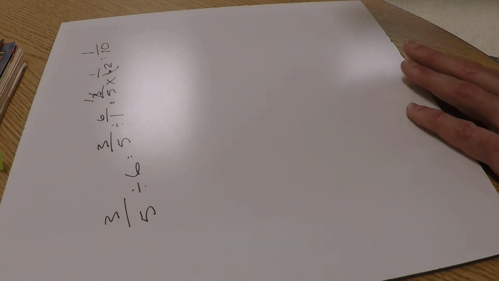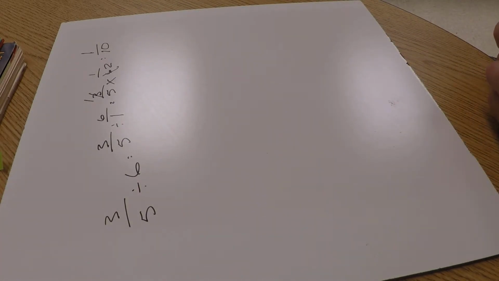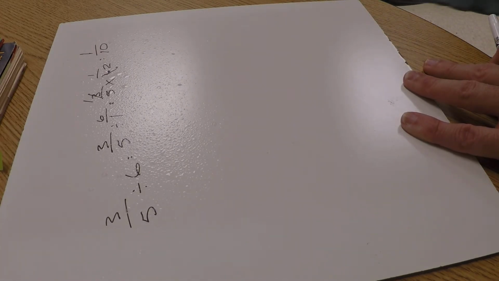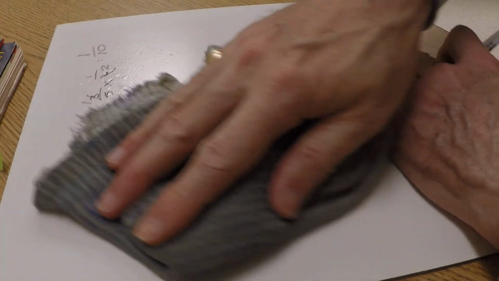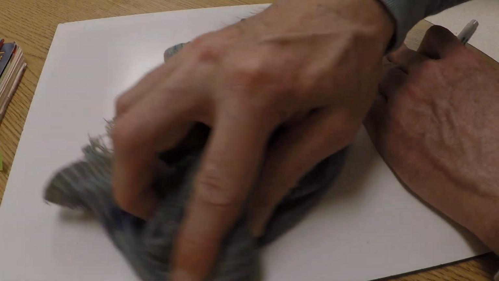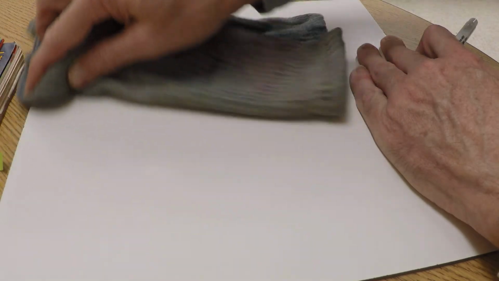I'll try to load up some other examples. If you have any suggestions or examples that you need, just be sure to request them. It's really simple. It's really the same as multiplying fractions, because basically you're just changing it to multiplication, but remember to flip that second fraction.